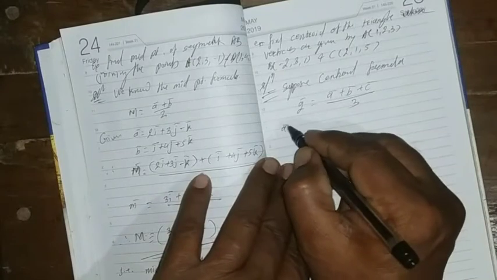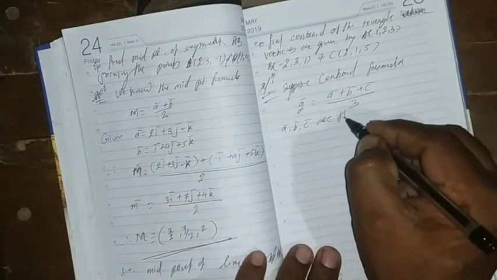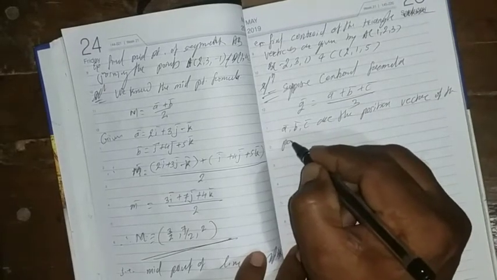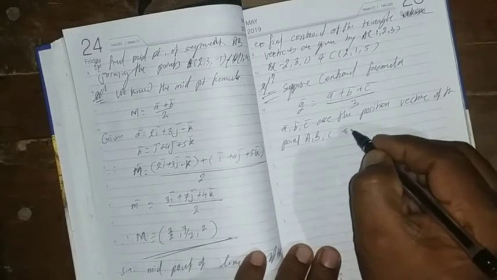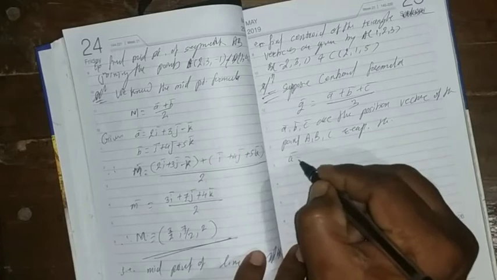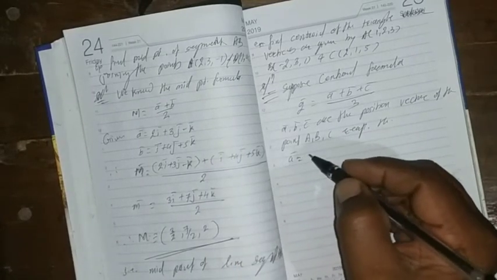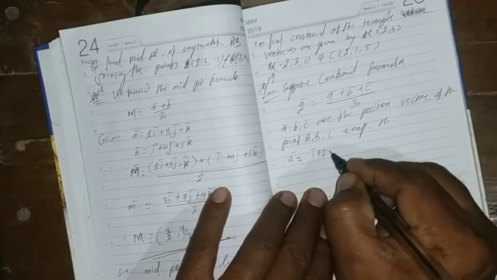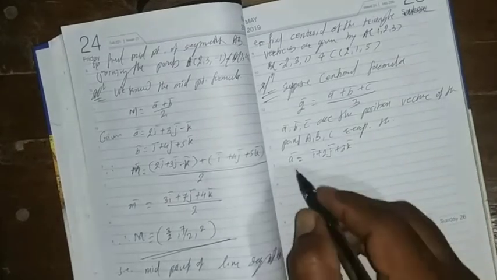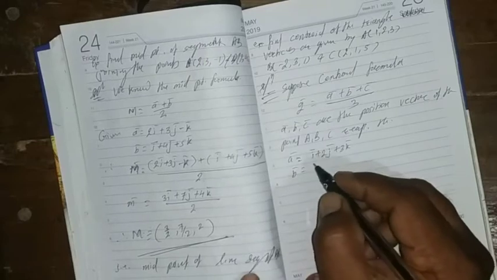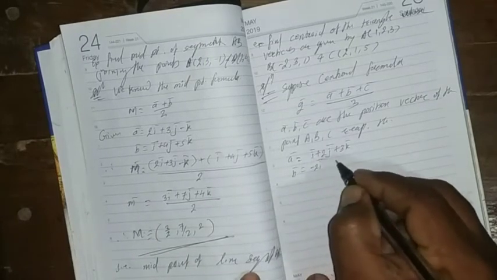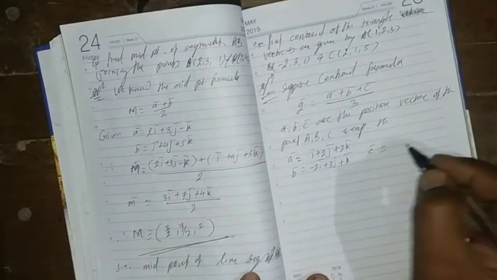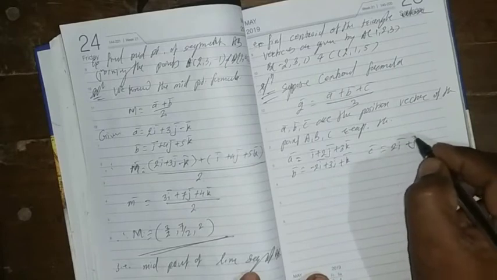Given that vectors A, B, C are the position vectors of the points A, B, C respectively, vector A is equal to i plus 2j plus 3k, vector B is equal to minus 2i plus 3j plus k, vector C is equal to 2i plus j plus 5k.